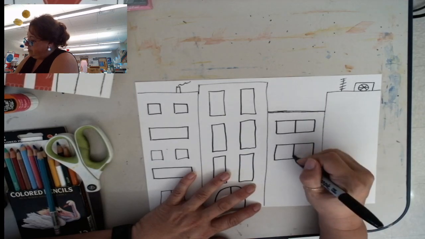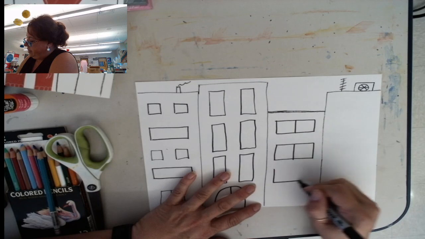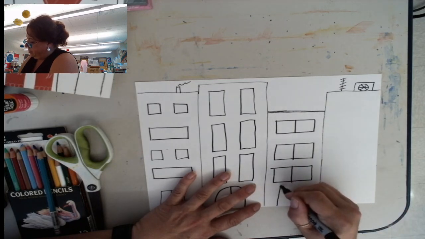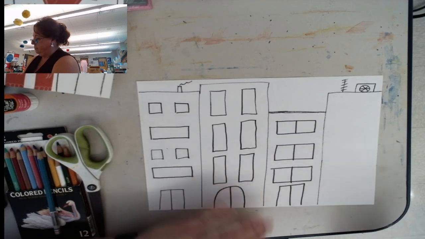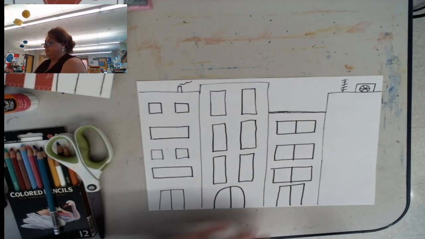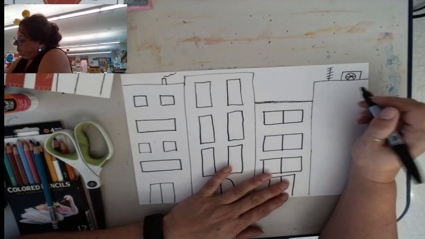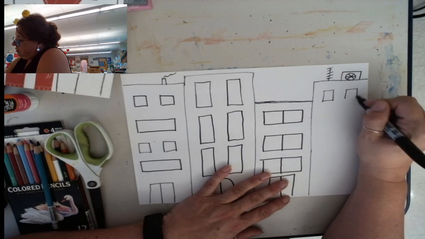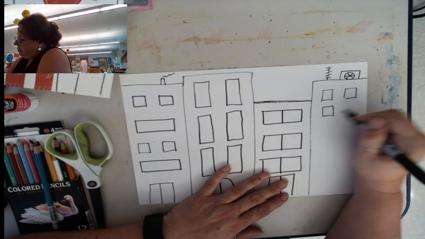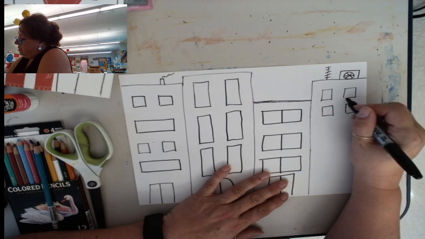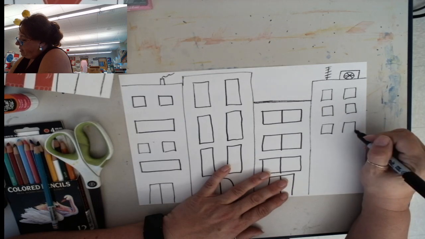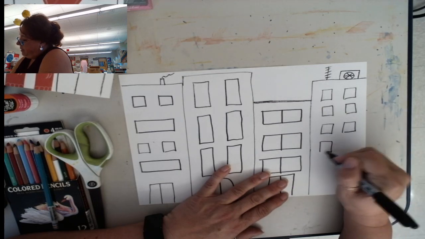So you just want to keep making your windows and doors until you get all finished. So these are some taller buildings that would have to have elevators probably.